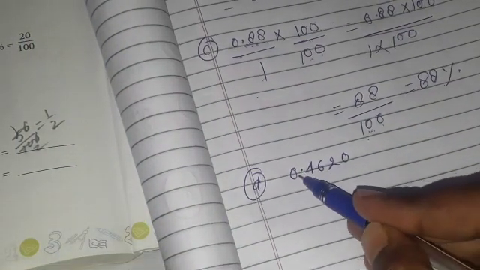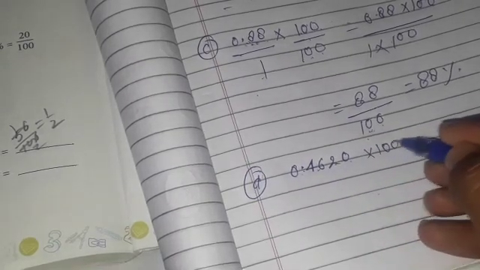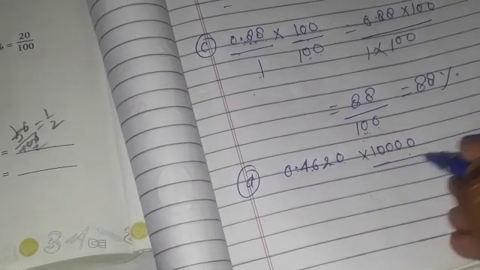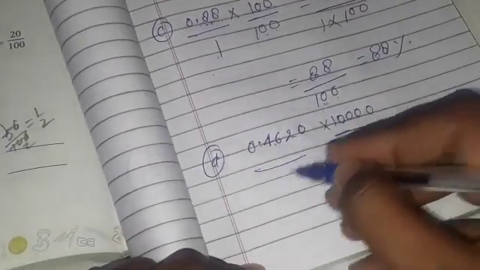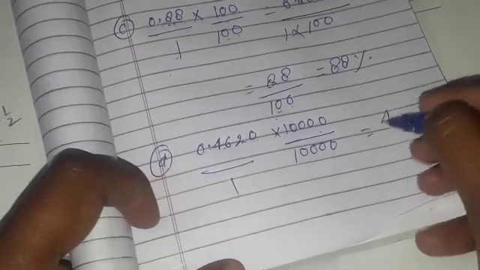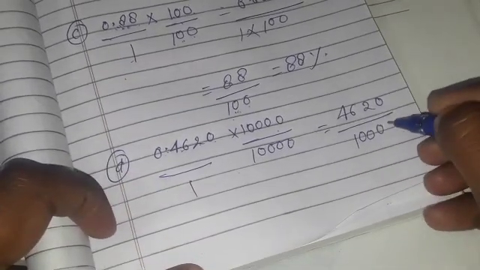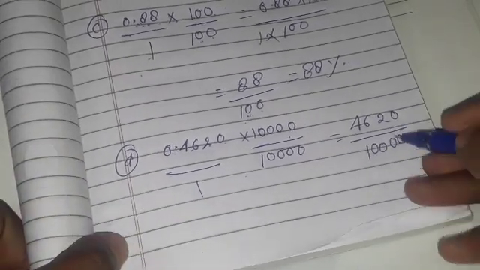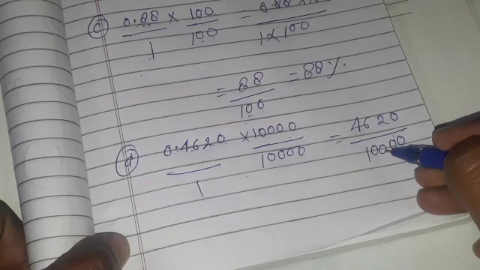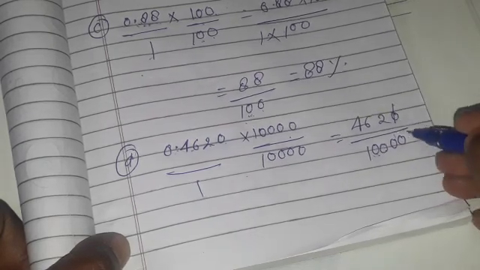Now class, question number D, 0.4620. Here after the decimal there are 4 places, so we have to multiply this by 10,000 and divide also by 10,000, so 4620 upon 10,000. Now class, to convert this into percentage we need 100 in the denominator, so we can cancel this.